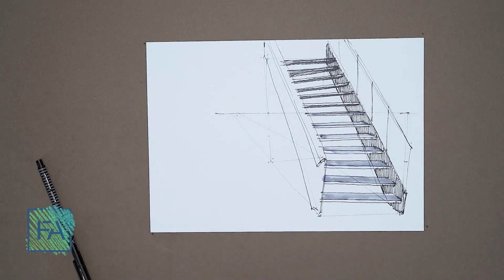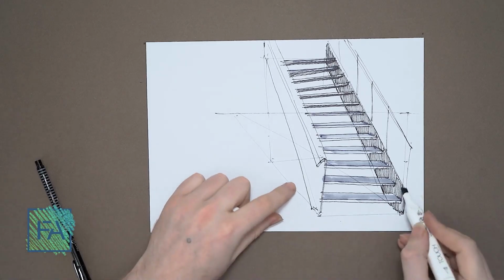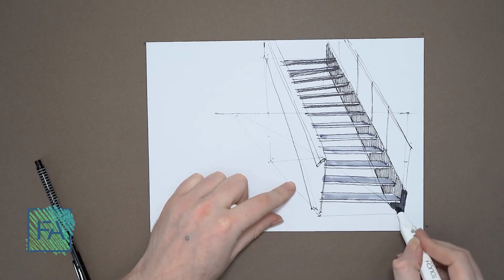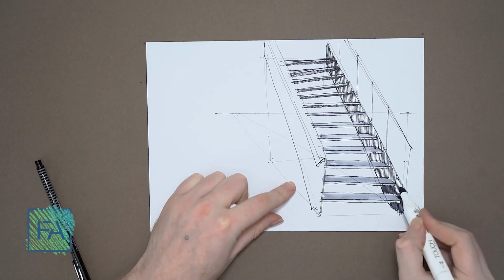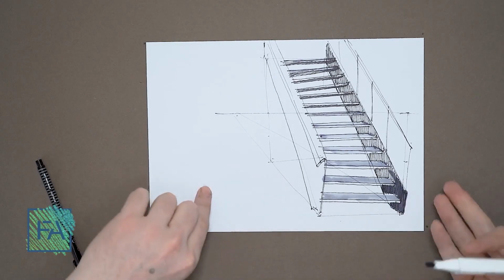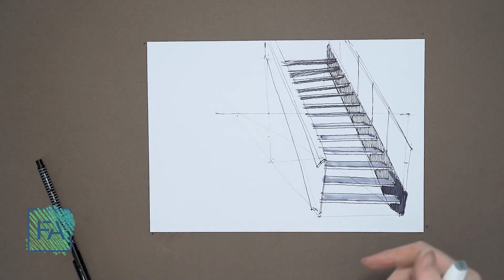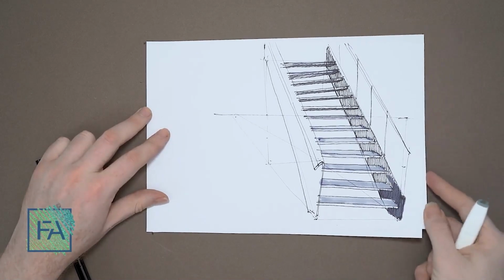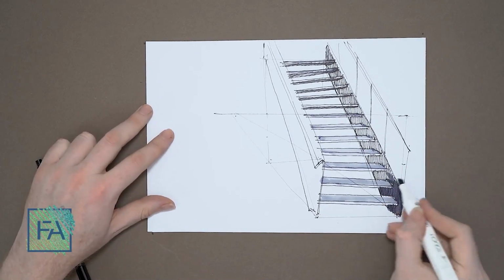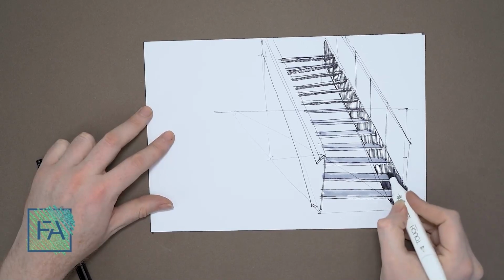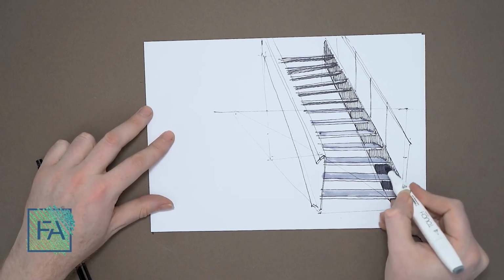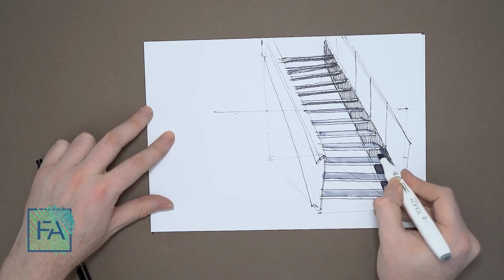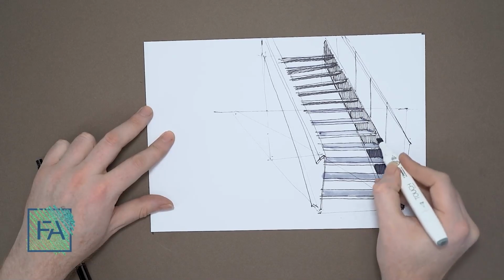Let's make the background a bit darker in order to show the detail in front of it better. Make sure when you use a normal paper, put another paper underneath it, because when you are using marker, color will pass down.